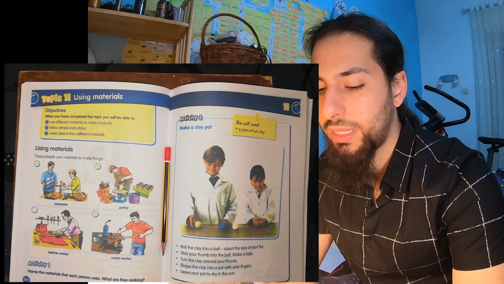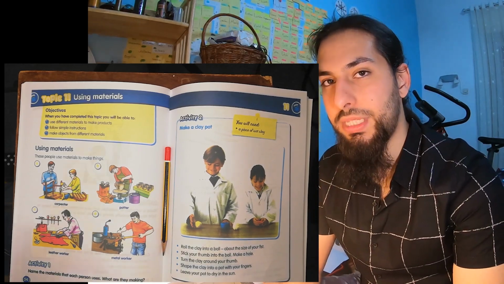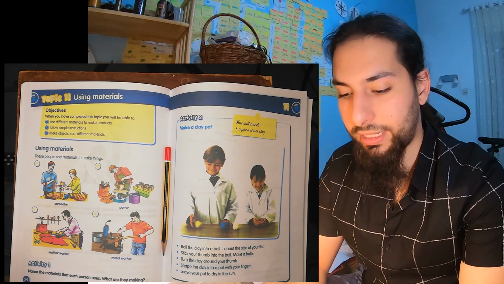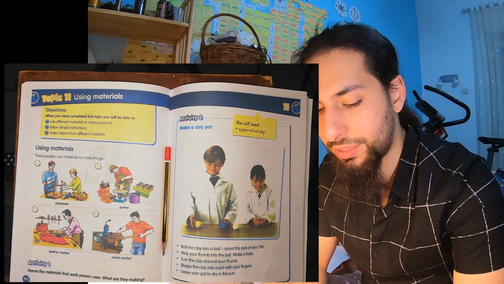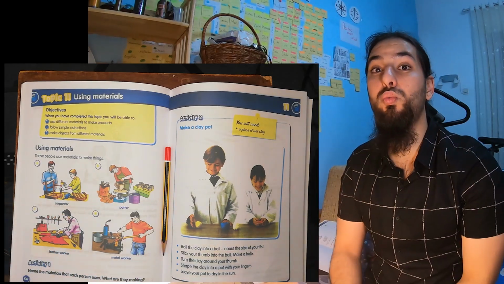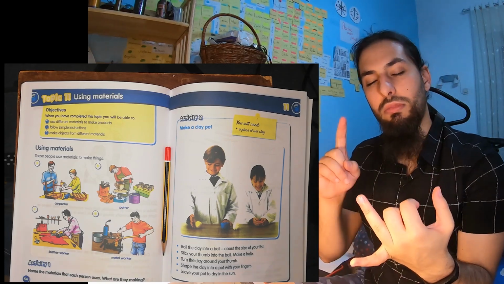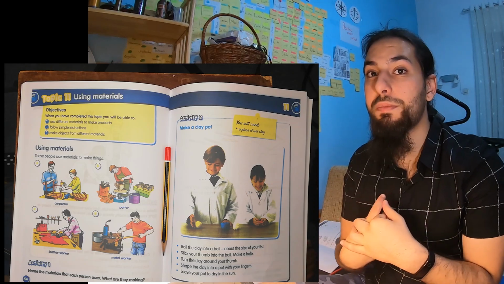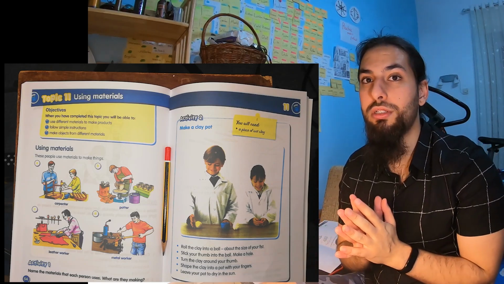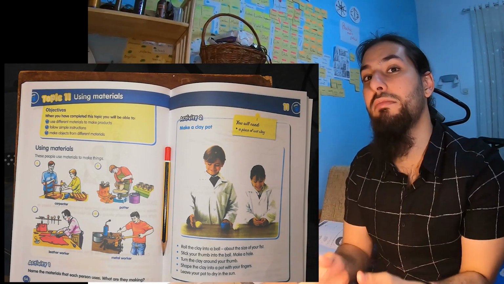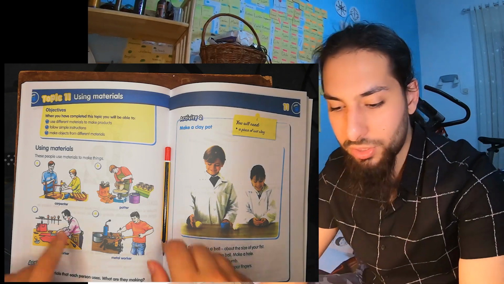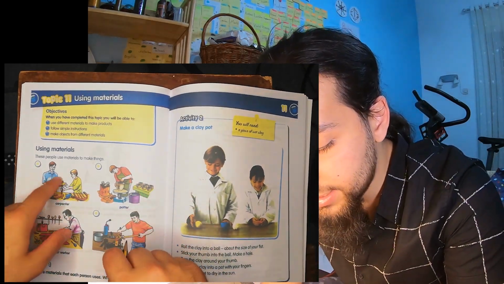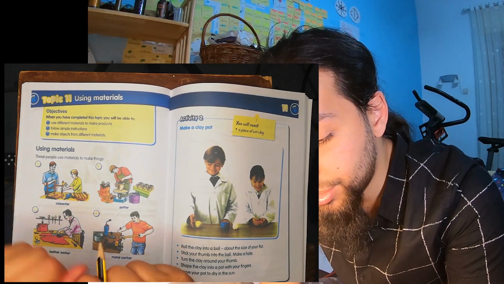Okay, so now today we're talking about what different people use to make different things. The first one we have is a carpenter. A carpenter uses wood to make chairs, tables, and even doors, and a bunch of other stuff. So this is a carpenter. You can see he's making a chair using wood.